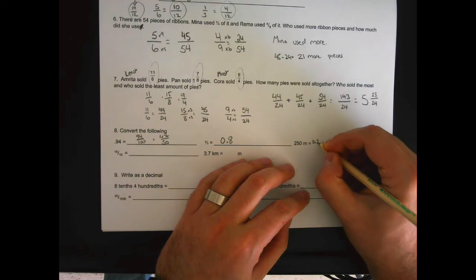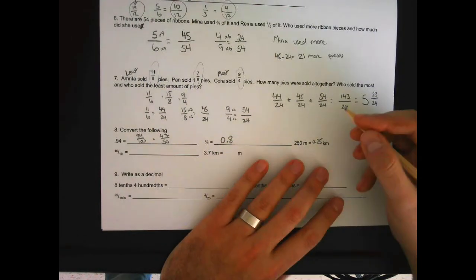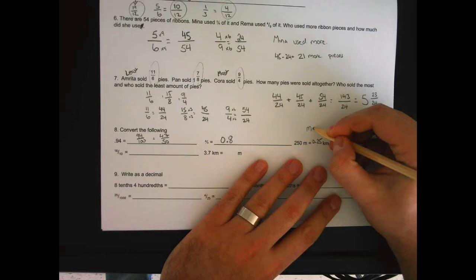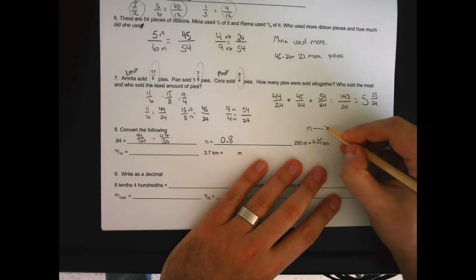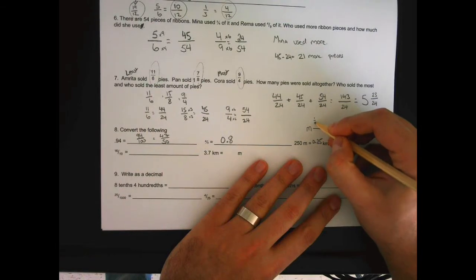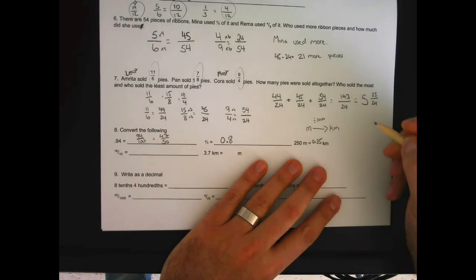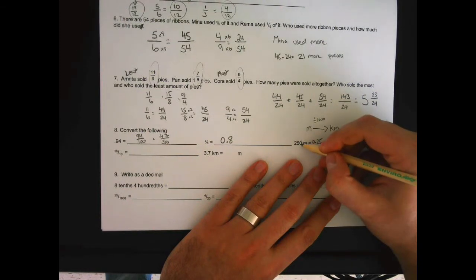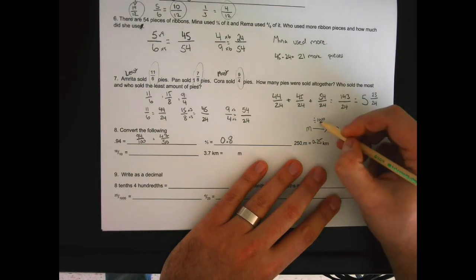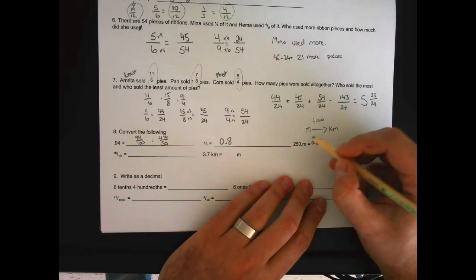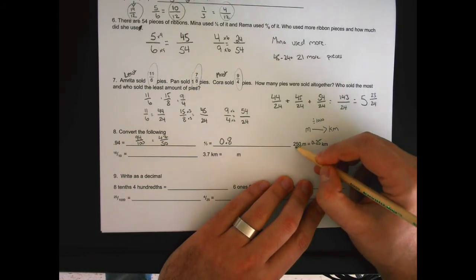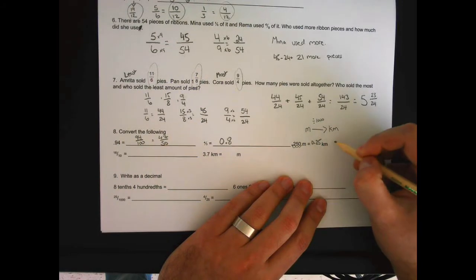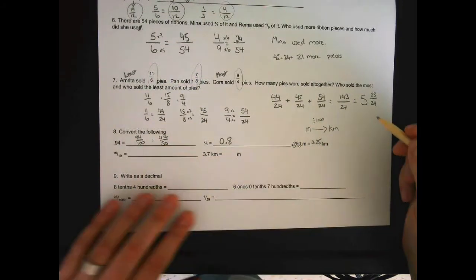So remember, if you want to convert meters to kilometers, you need to divide it by 1,000. There are 3 zeros in 1,000. You'd move the decimal 1, 2, 3, and that's why you have 0.25.